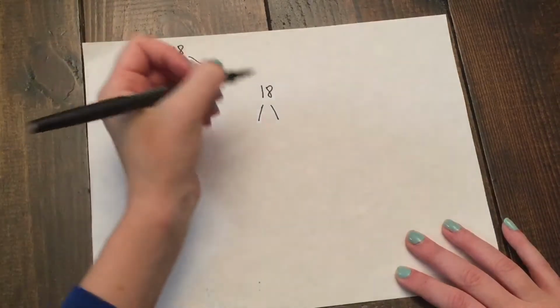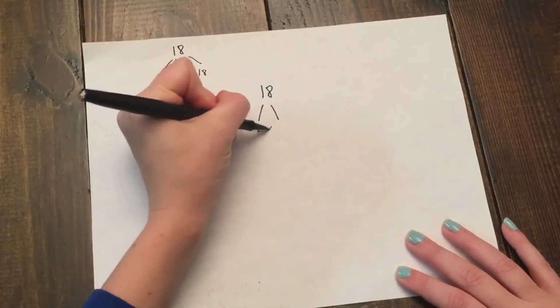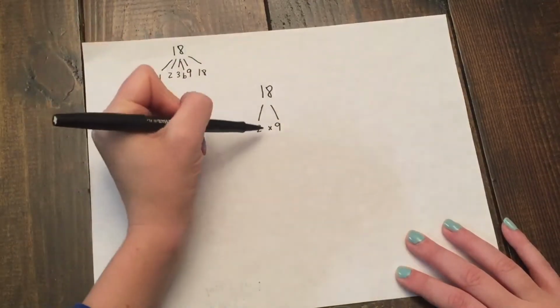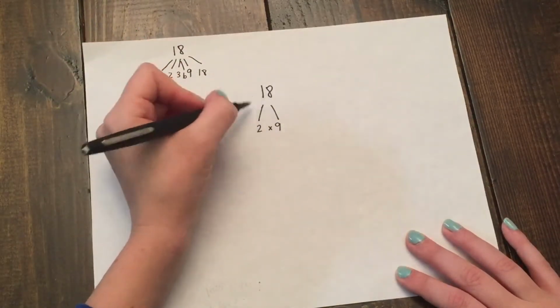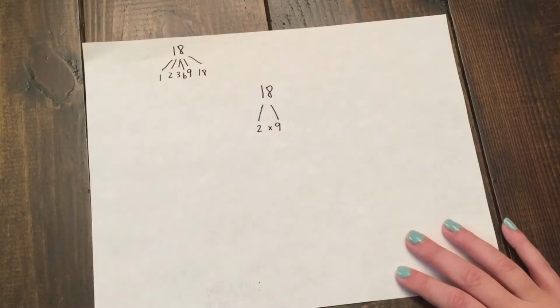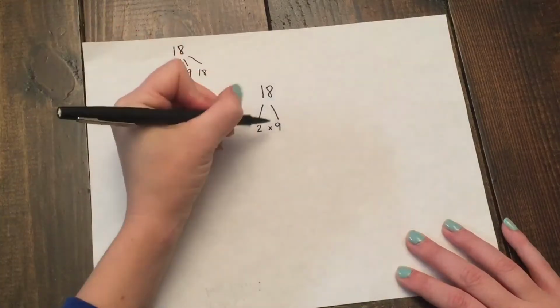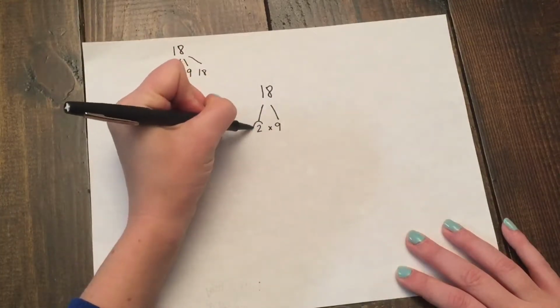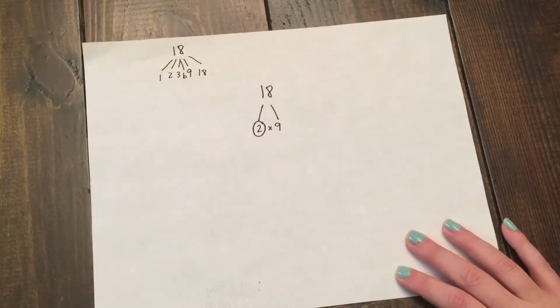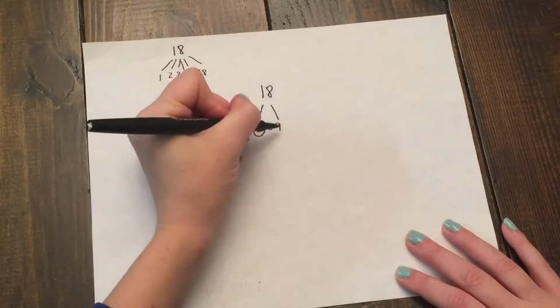So I'm going to use the numbers 2 times 9. 2 times 9 multiplied together gets 18. Now I'm going to look. Do I have any prime numbers? Remember, a prime number only has two factors, 1 and itself. 2 is the only even prime number we have, so I'm going to circle it so that I know I have a prime number.